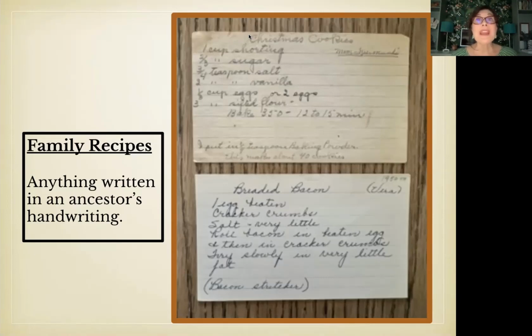And I remember learning about breaded bacon. Why would you want that? And I learned that during the Depression, this is one thing that they did to make their bacon last longer, to make more of a hearty meal out of a little piece of meat, is that they would bread bacon.